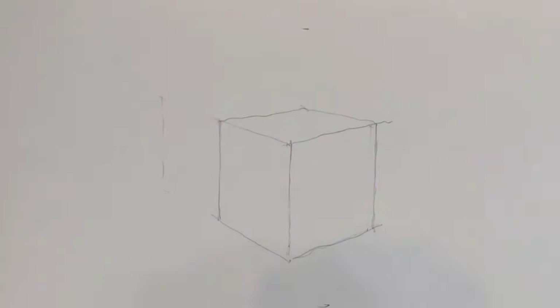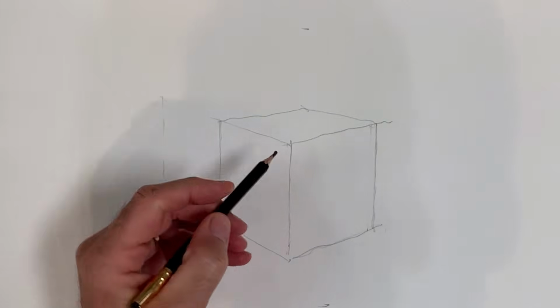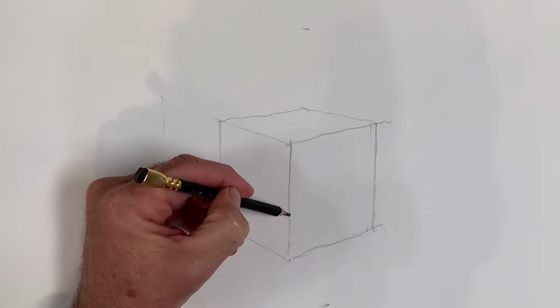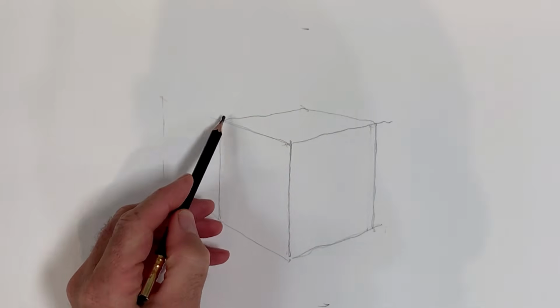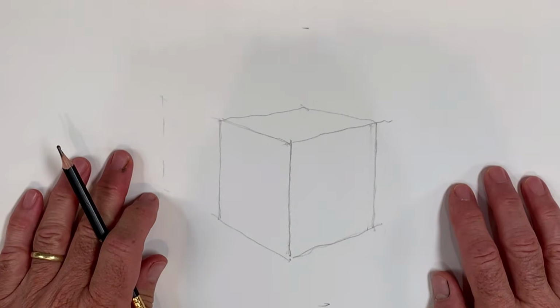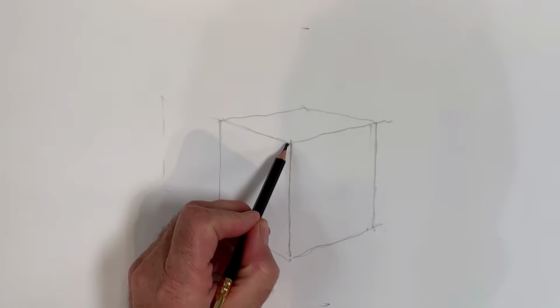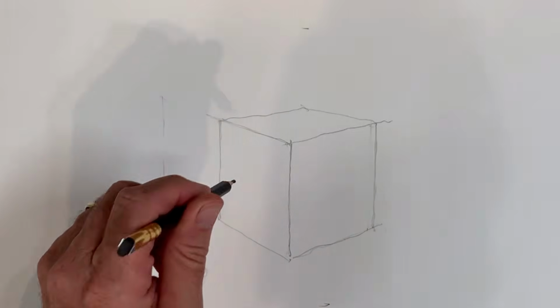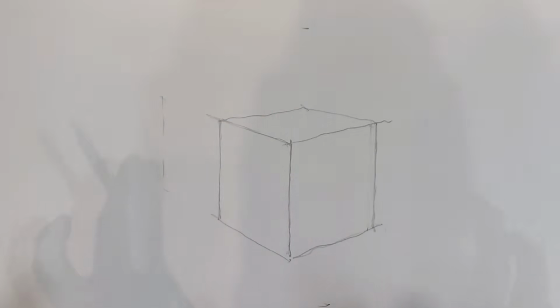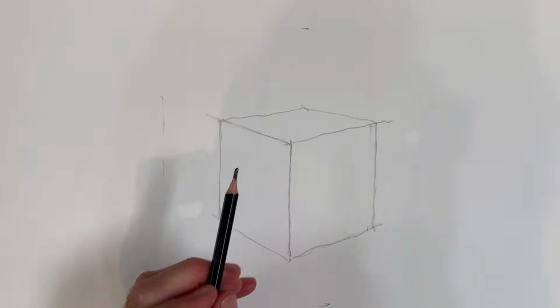So here's the thing that I want you to do as you're doing this. I want you to be thinking, not about am I getting these lines right on the two-dimensional surface to sort of look like a cube. I want you to think as you're drawing this that you're carving this into the paper. You're manufacturing a three-dimensional illusion.